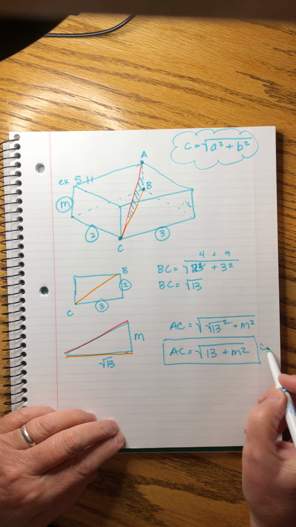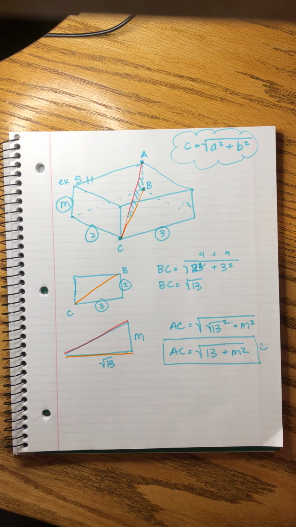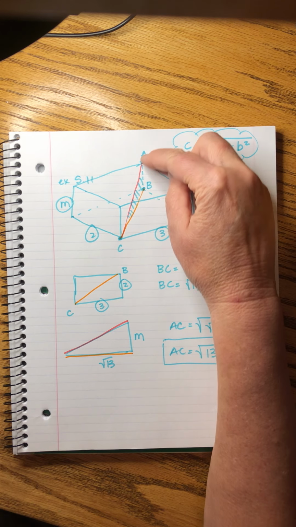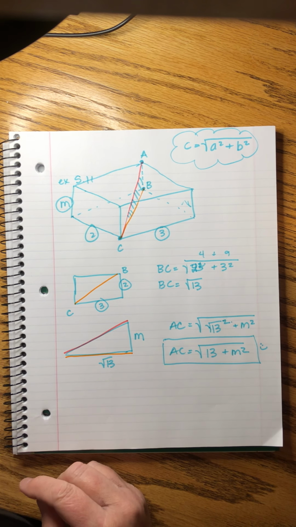Okay? Once again, the hardest part is just visualizing what's going on. But we're trying to find the diagonal and we look at the shadow on the floor first.